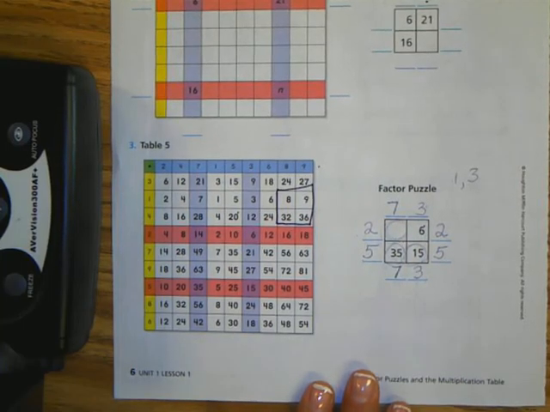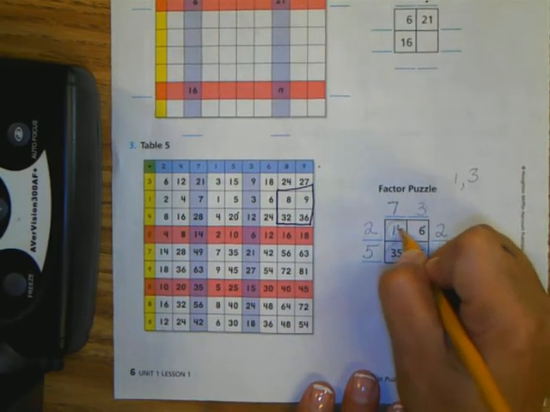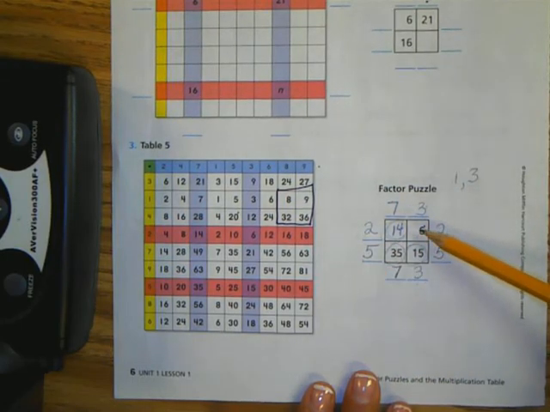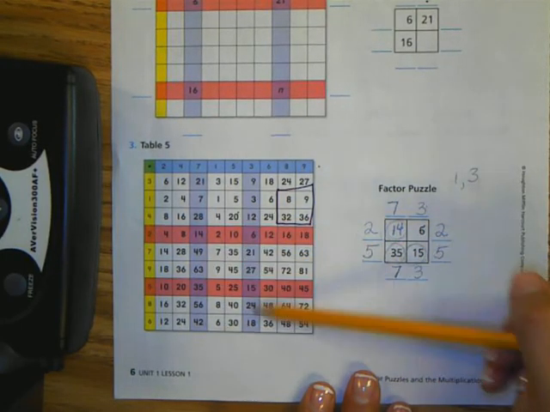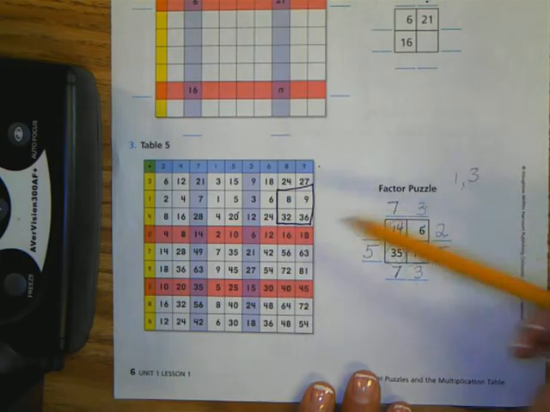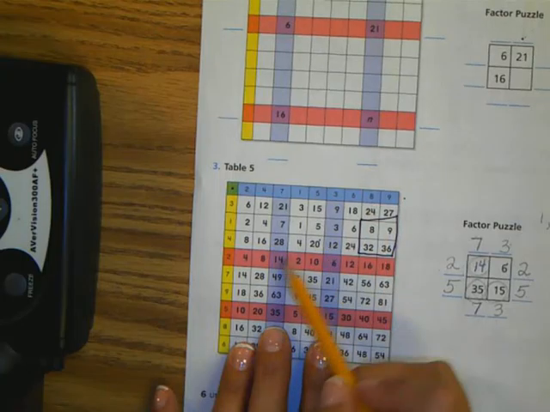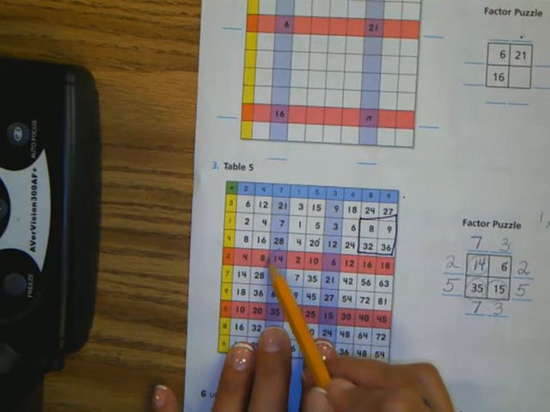They're on the blue and the red. Oh! Oh, look at that. That worked out nice. So we have 14, 6, 35, and 15. So that gave us a nice hint. So here's our 2 and our 5, 7 and 3.